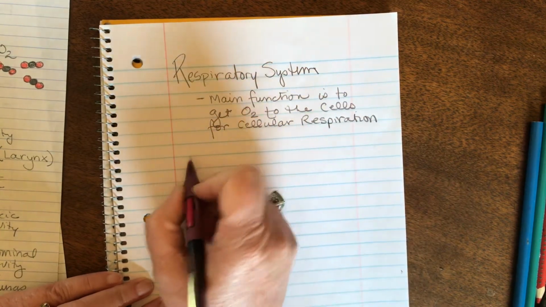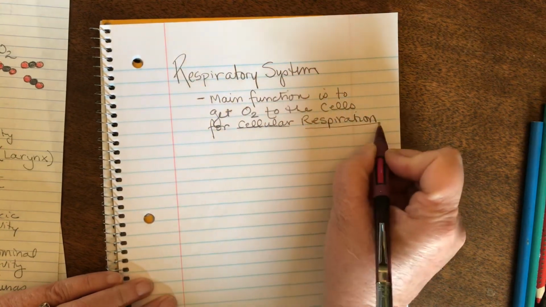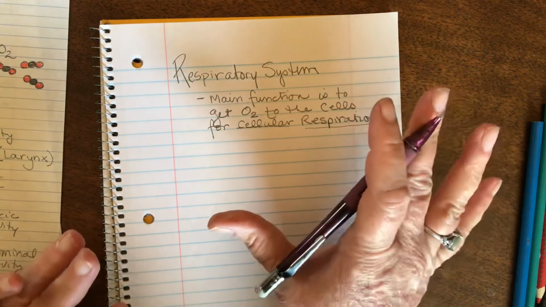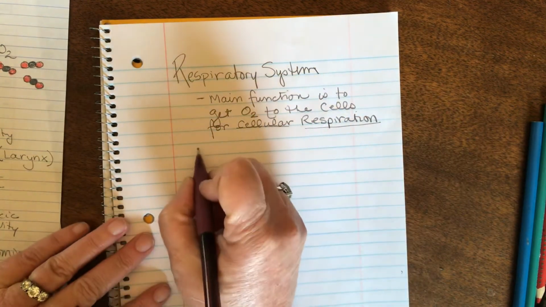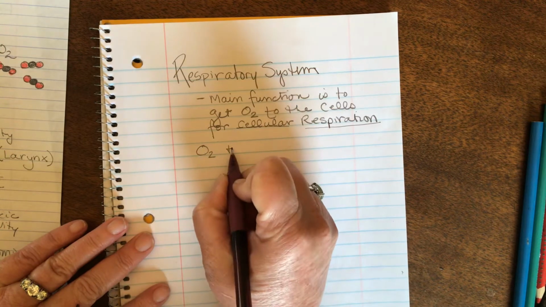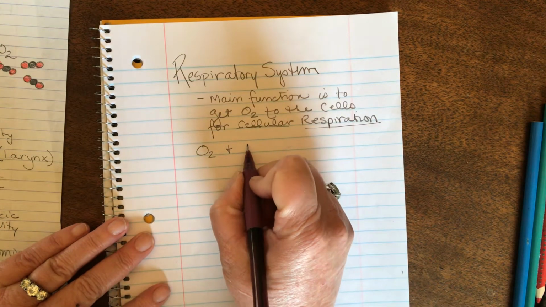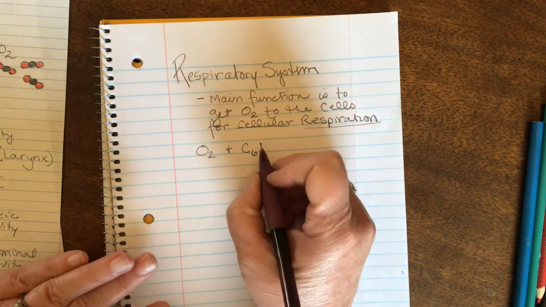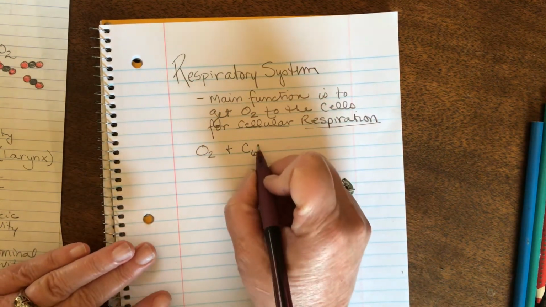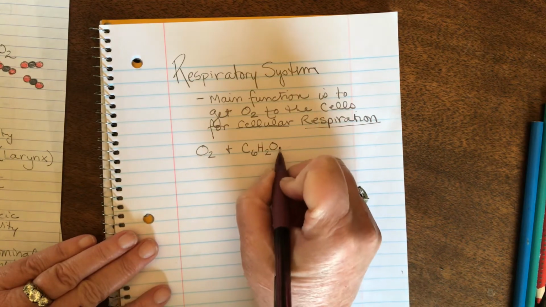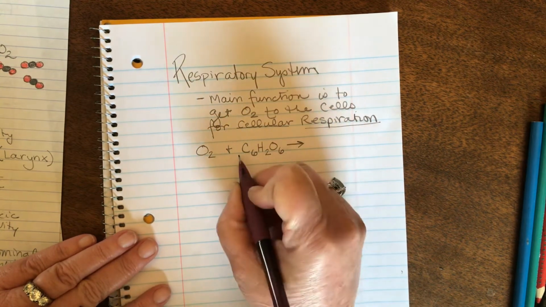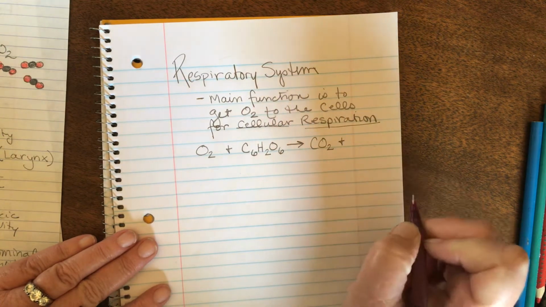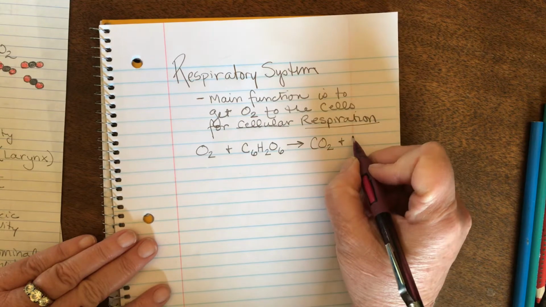And when we're talking about this cellular respiration, it is a combination of the O2 that you breathe and the food that you eat. In this case, I'm just going to put that food in as glucose, C6H12O6. And that is going to create carbon dioxide and water.